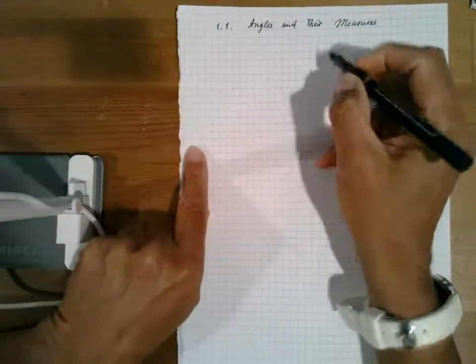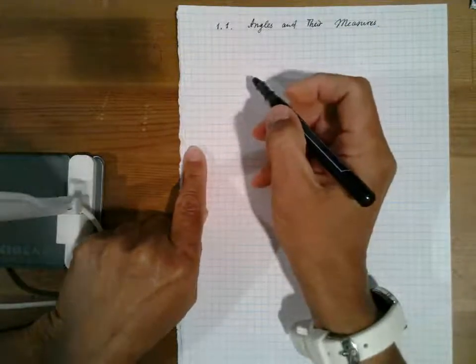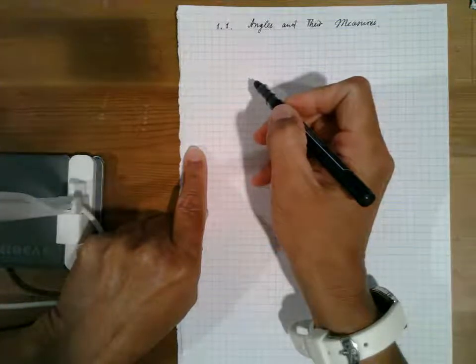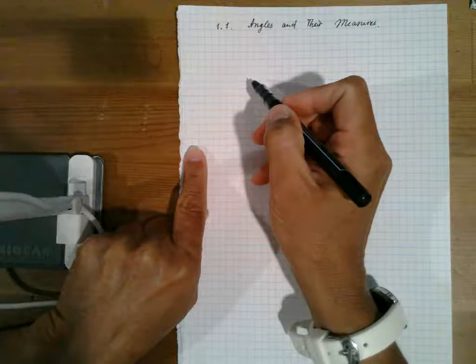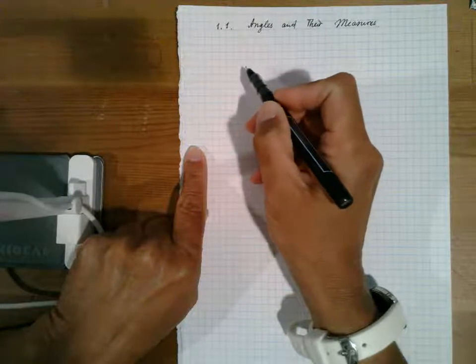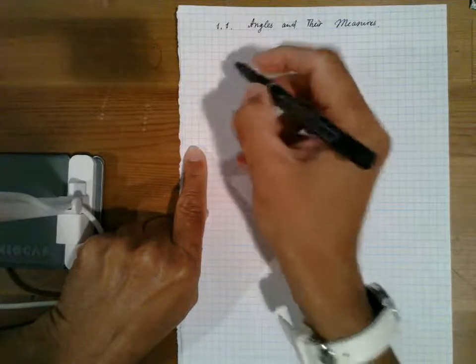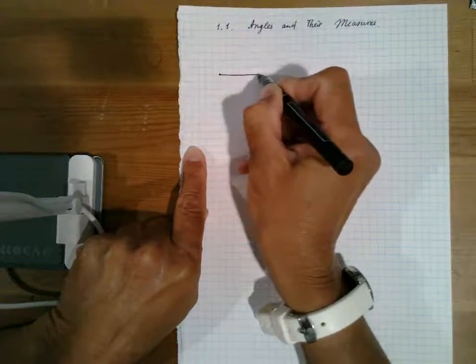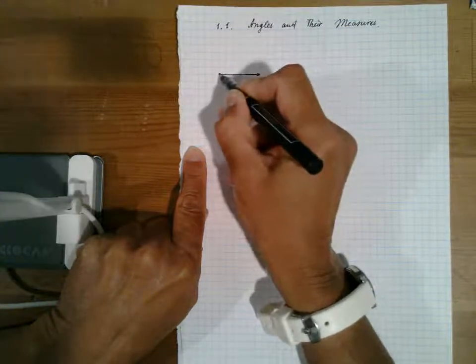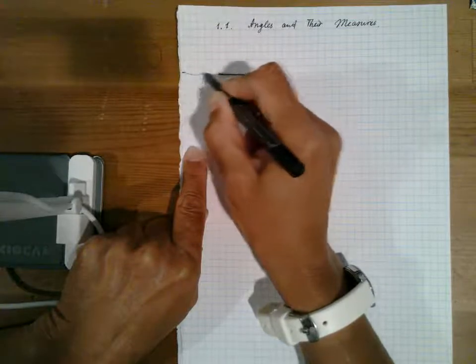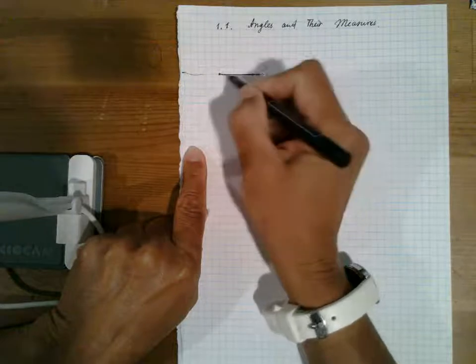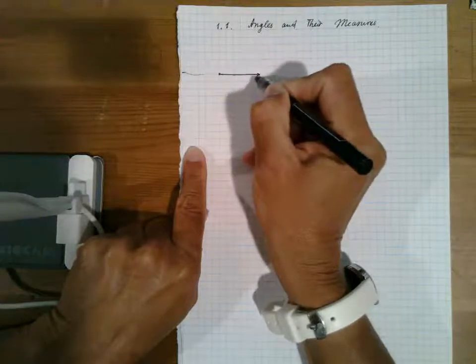Let's refresh a little bit our knowledge about angles. What are angles? Well, first, angles are made out of half lines, which are also called rays. A half line is like you draw a line, but you just make a point somewhere in the middle of this line. I'm not drawing the second part. And this is going to be the vertex of our angle. This is a half line, which is also called a ray.